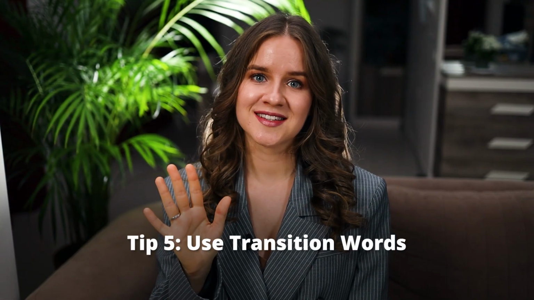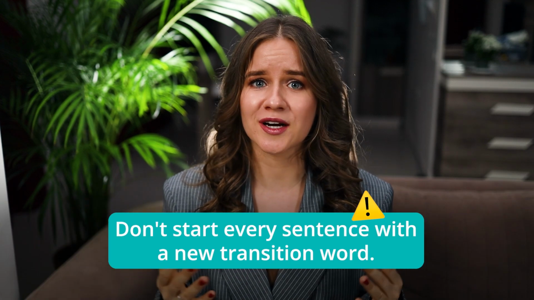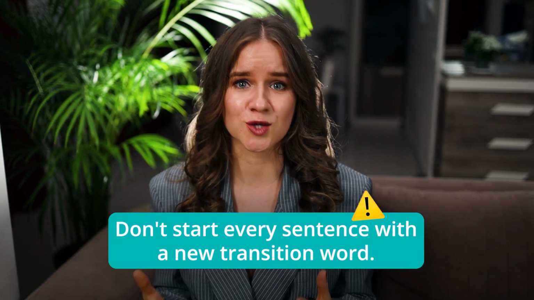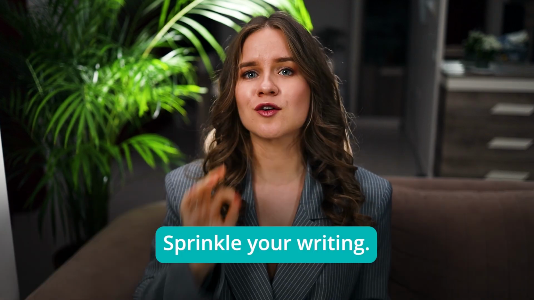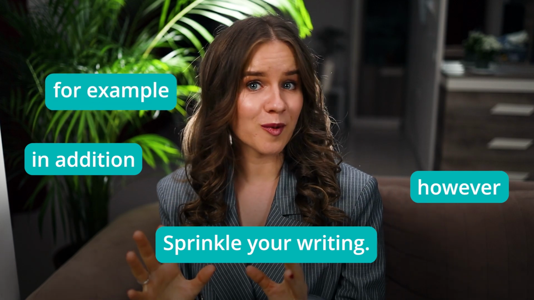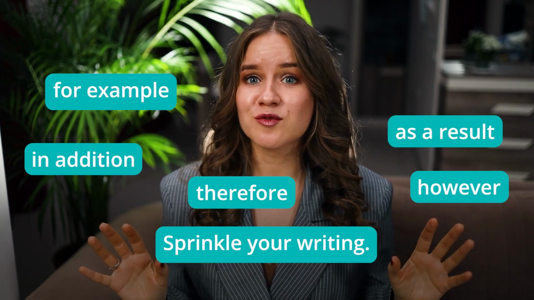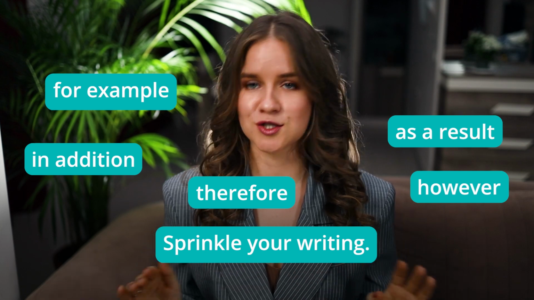Tip number 5, use transition words. Again, don't get me wrong. I don't want you to start every sentence with a new transition word. In fact, I strongly discourage it. But sprinkling your writing with words like in addition, however, for example, as a result, or therefore, will definitely improve the flow of your essay and make it easier to follow.